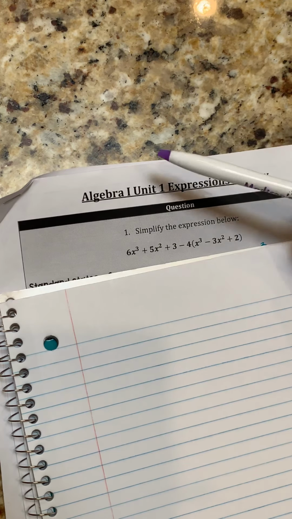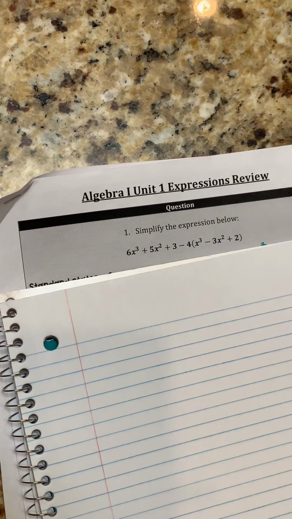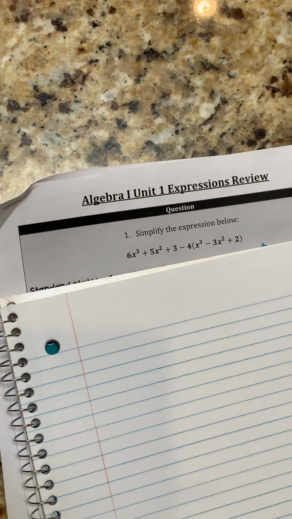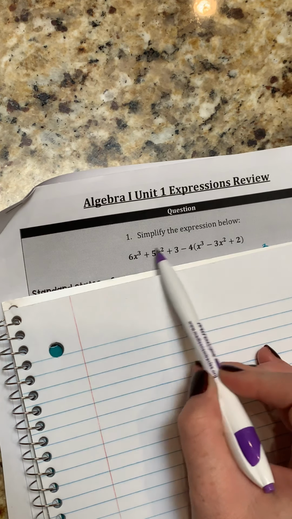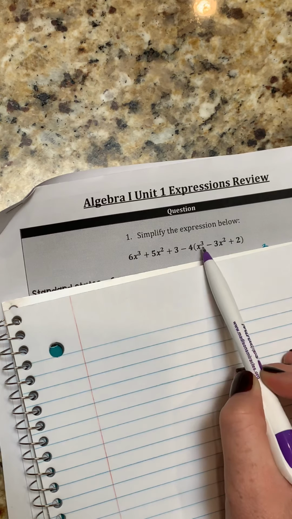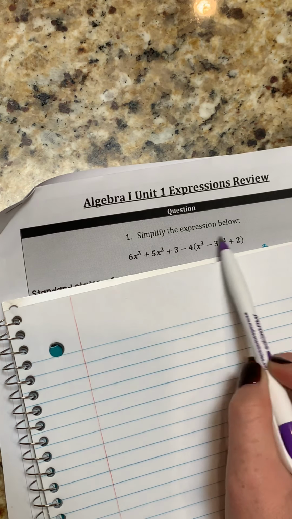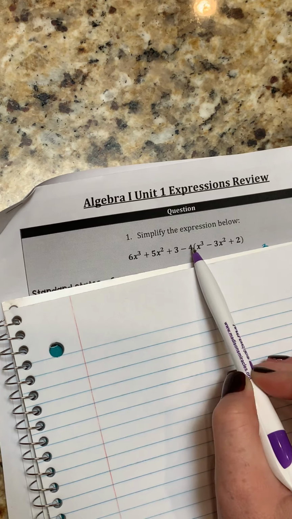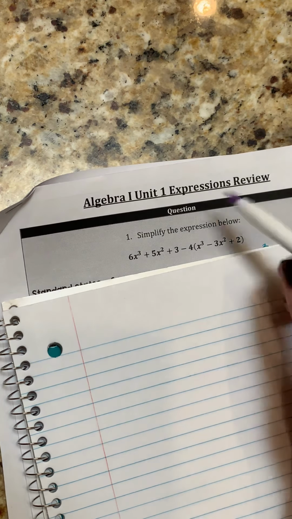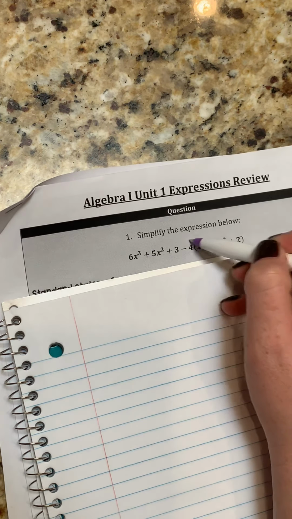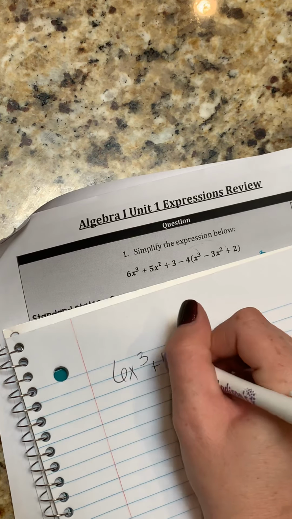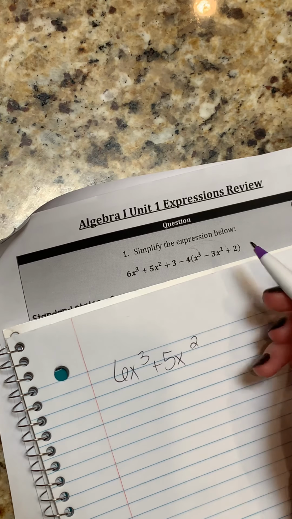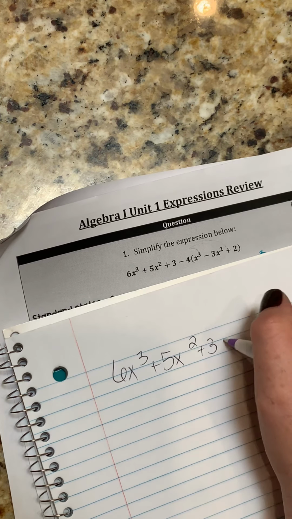All right, so number 1 says simplify the expression below. Remember we're doing polynomials. There's 1, 2, 3 terms on this side, and then we have 3 terms inside of parentheses over here with a -4 on the outside. That just means we have to take our -4 and distribute it all the way through. So first step, anytime you're doing a problem, you should write the problem.